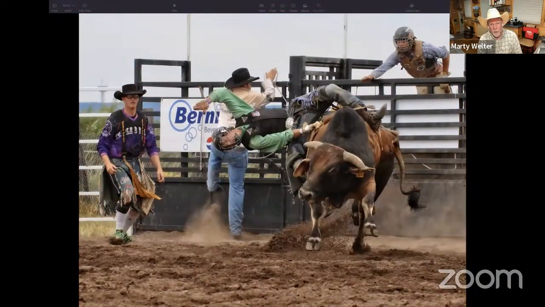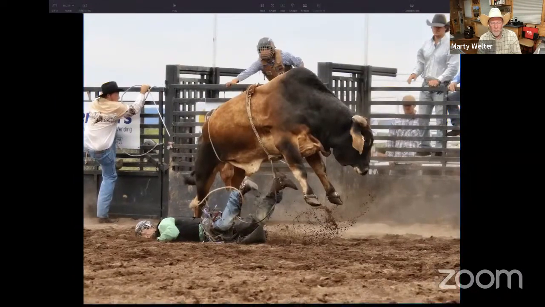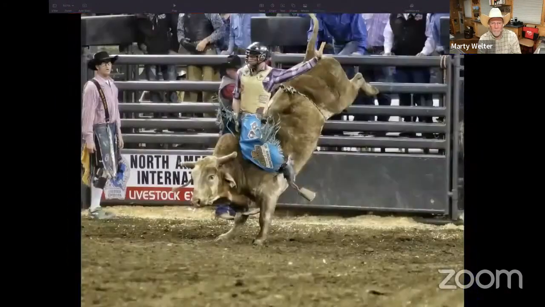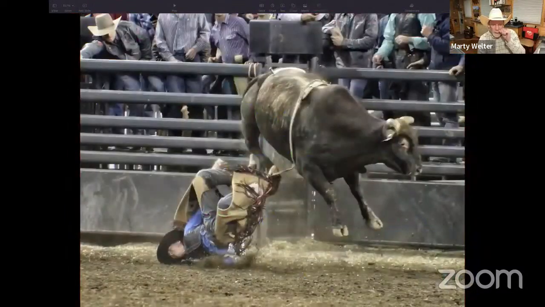So he's about to end up on the ground. You can see he's way off of the center, of course, and just not a place you want to be. And if they're lucky, the bull won't step on them or kick them. Get up, get up, get out. Doesn't he just look like he's in pain?